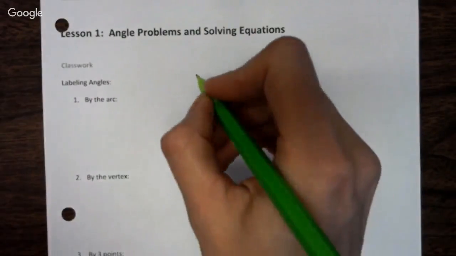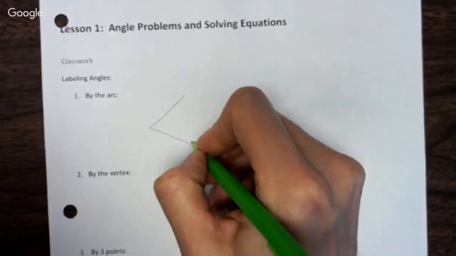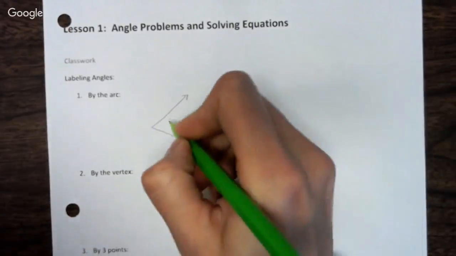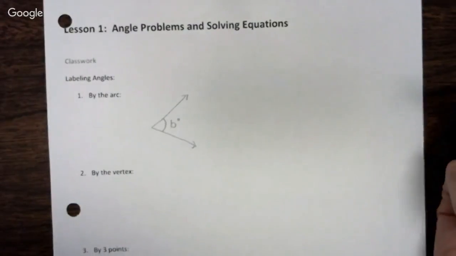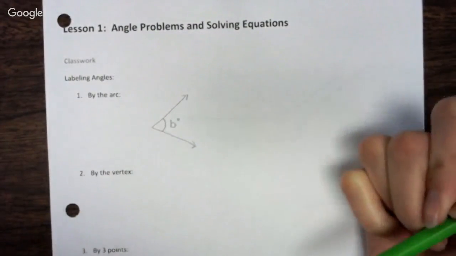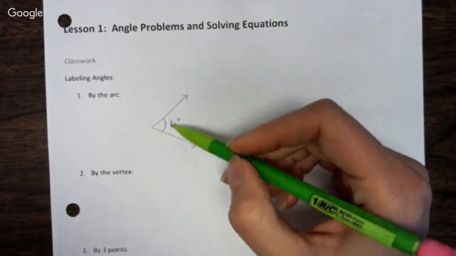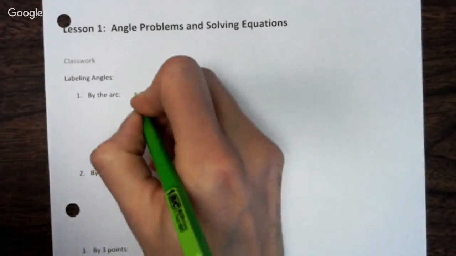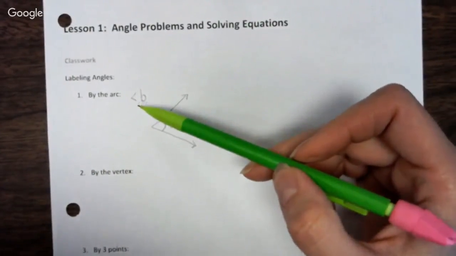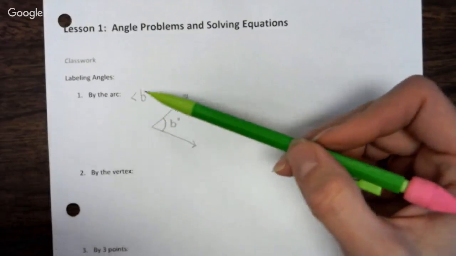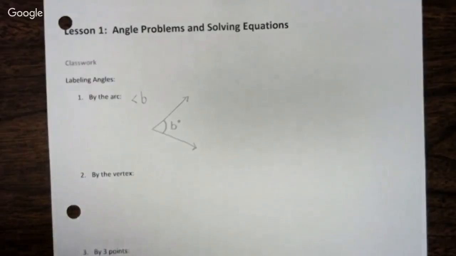So I'm going to just draw an angle so we have a reference point here. And you should do the same. Now, sometimes you'll see angles labeled like this. There will be a little arc there, and it will be labeled with either a letter or a number. If we're labeling by the arc, we would call this angle B. Now, notice how I put the angle mark in front of the letter. That's just saying angle B. So if we're talking about this angle right here, we could call it angle B.